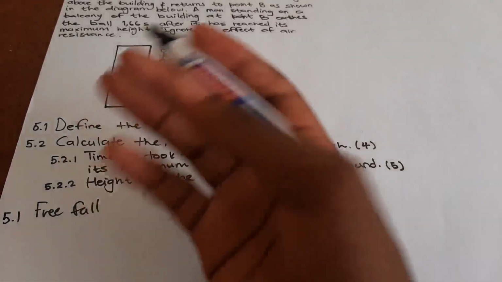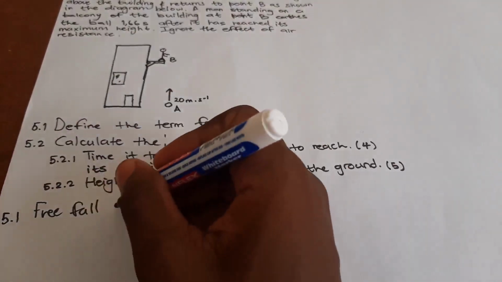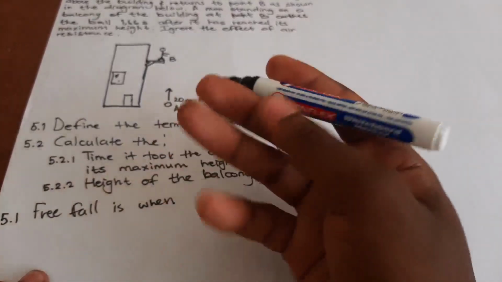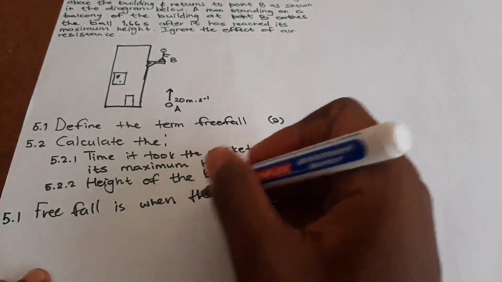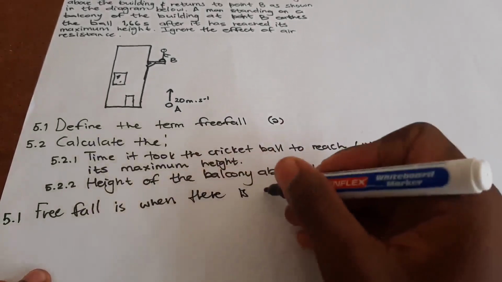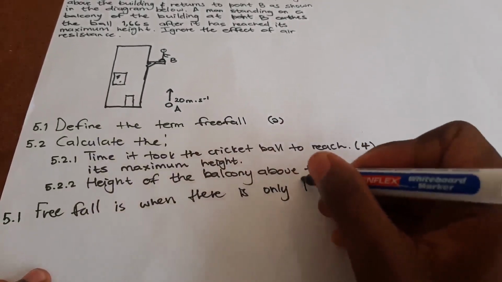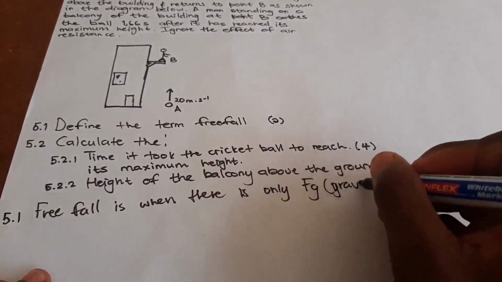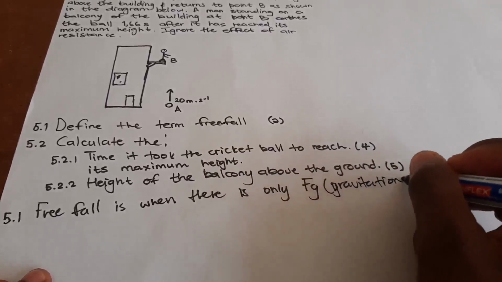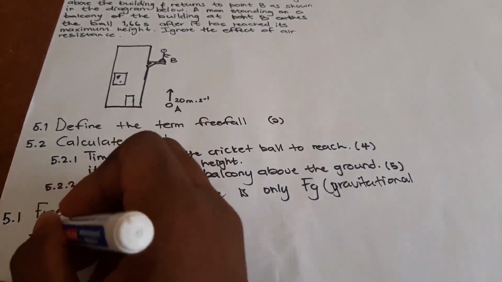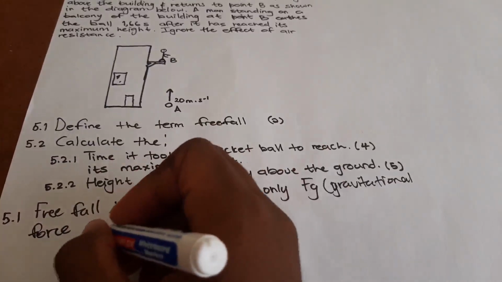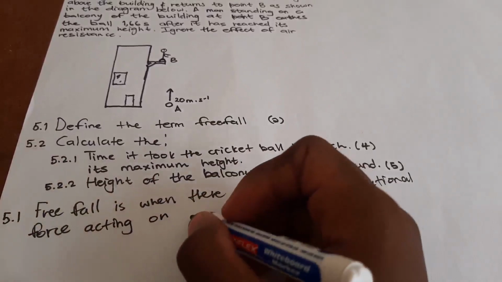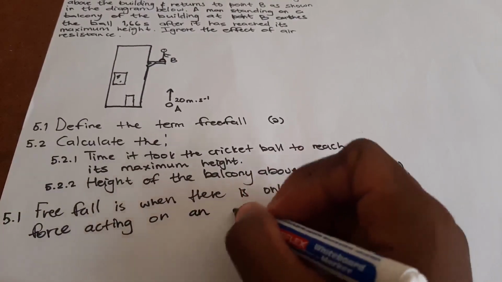We can just say free fall is when there is only gravitational force acting on an object.